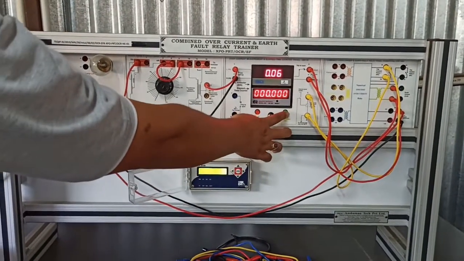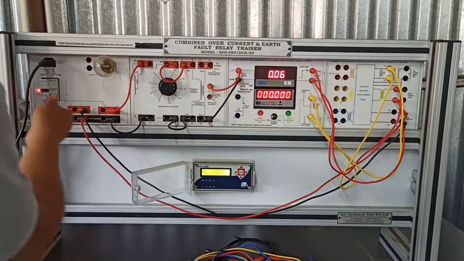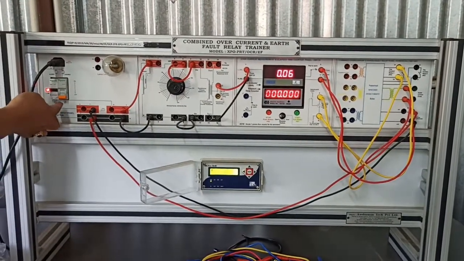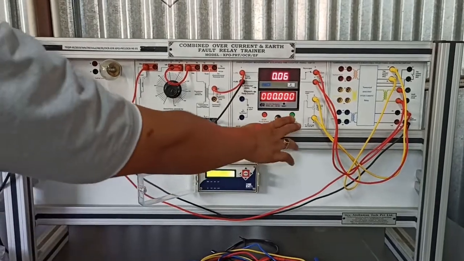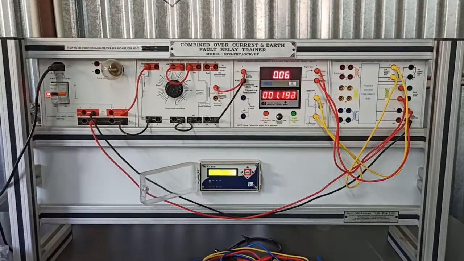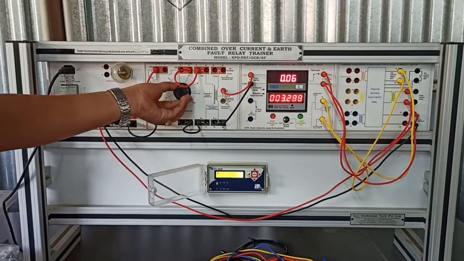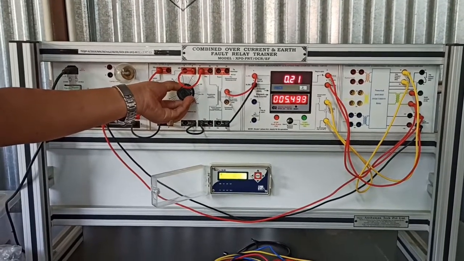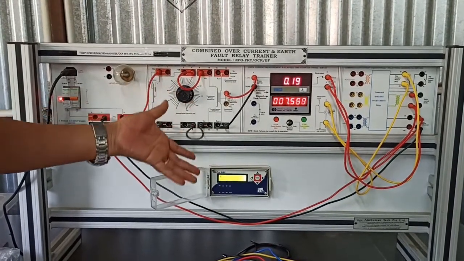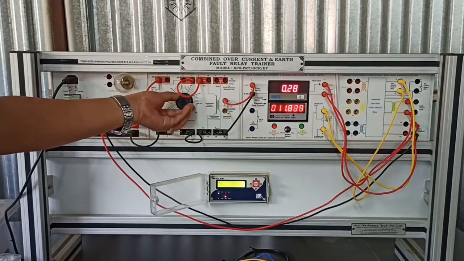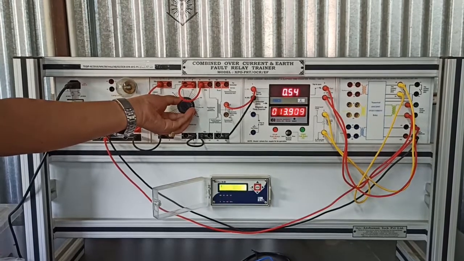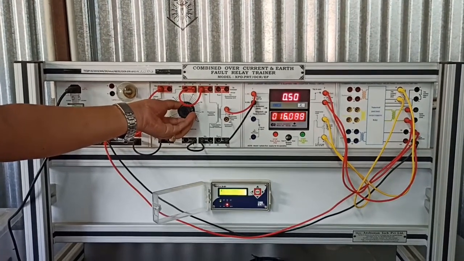In order to set the current, we have to first turn on this 1.6 ampere MCB, then we will push the start key, and we will increase the current to 1. At 1 there won't be any trip, and at 2 also there won't be any trip. For this relay, at 5 it will trip.